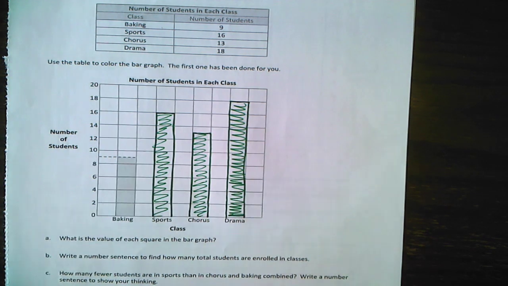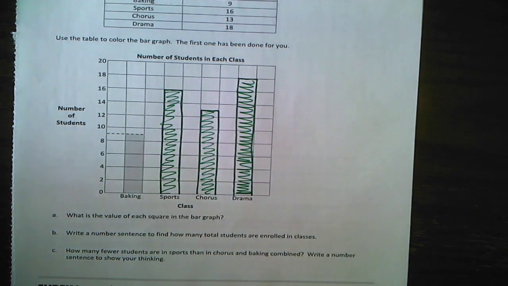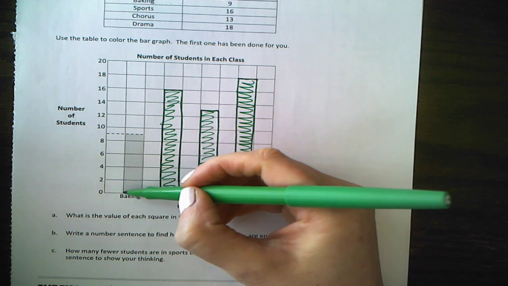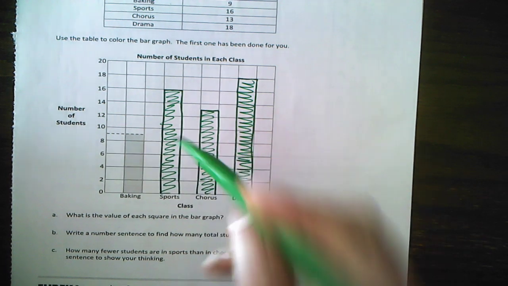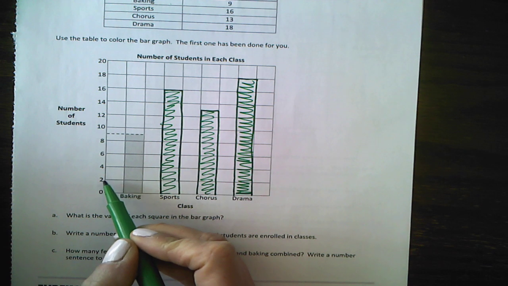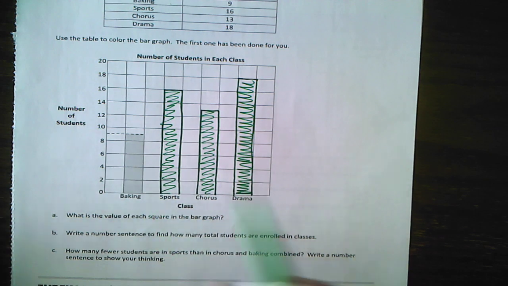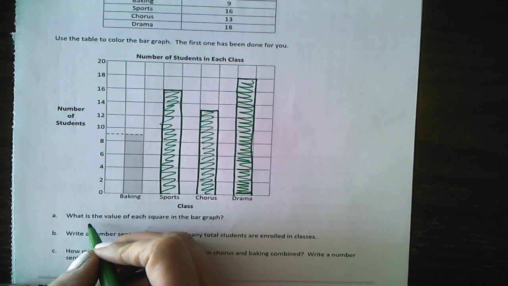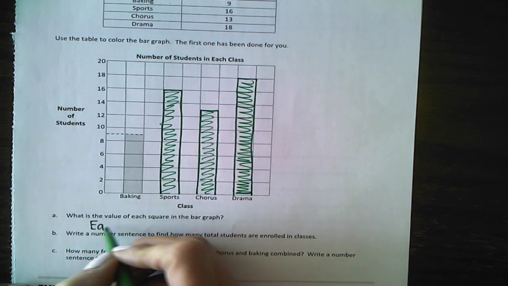Let's move on. Will you please read A with me? It says, what is the value of each square in the bar graph? So this one square has a value of, if we go up, goes up to 2. So each square has a value of 2. So that is exactly the sentence I'm going to write.